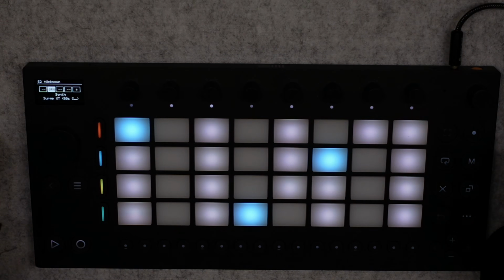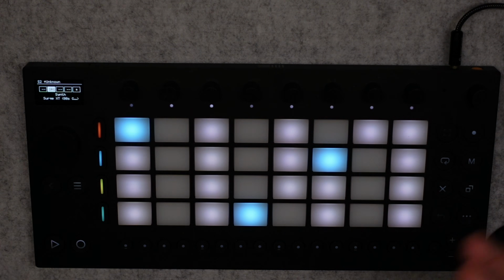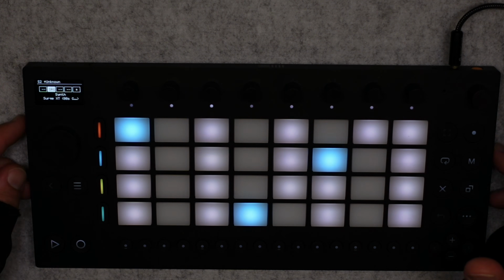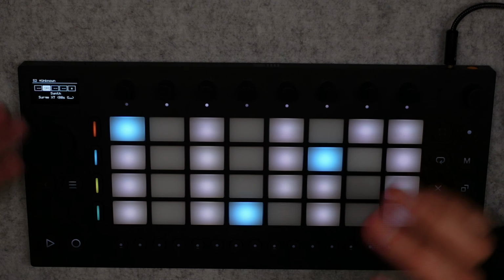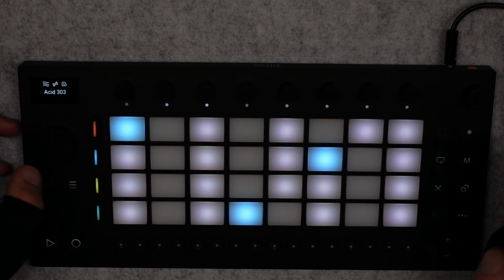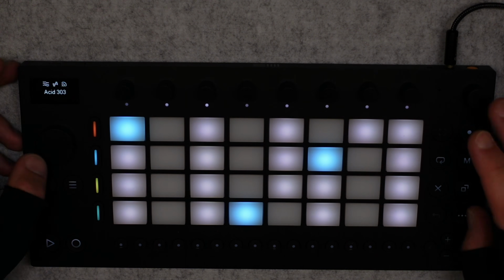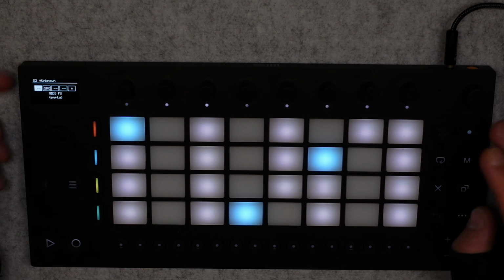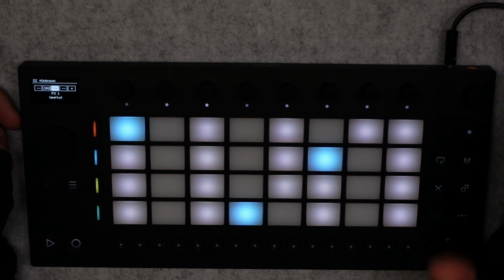So the first thing is that we are using the Move Everything Shadow UI for the Ableton Move. It adds extra features and stuff, so this little interface here may not look recognizable to a lot of you, but we'll break that down.